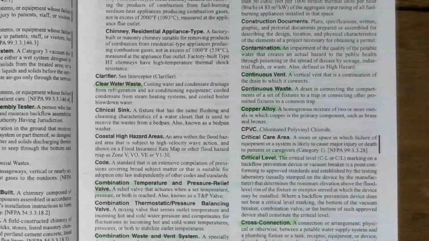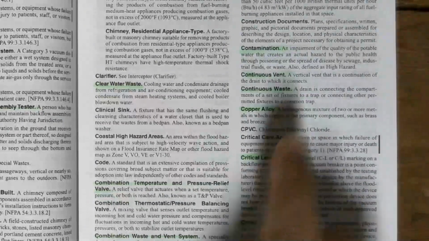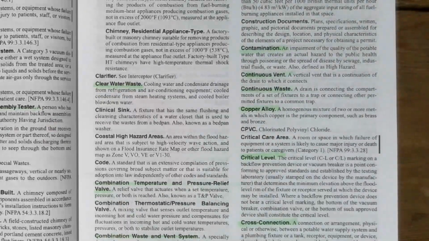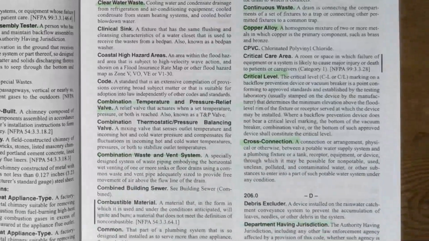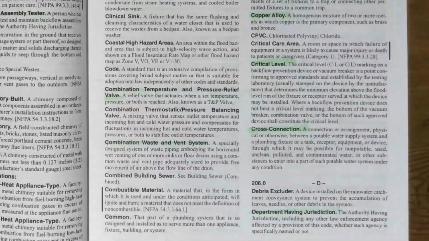Copper alloy, which is right there. I'm bringing this one up because up until now it was called brass. So a copper alloy, brass, is a homogeneous mixture of two or more metals in which copper is the primary component, such as brass and bronze. So the code book used to call it brass, and then they went ahead and said, well, let's get really technical and call it what it is, which is a copper alloy. Critical level.